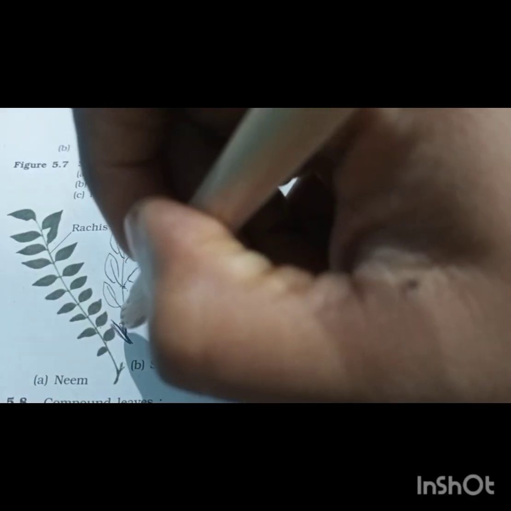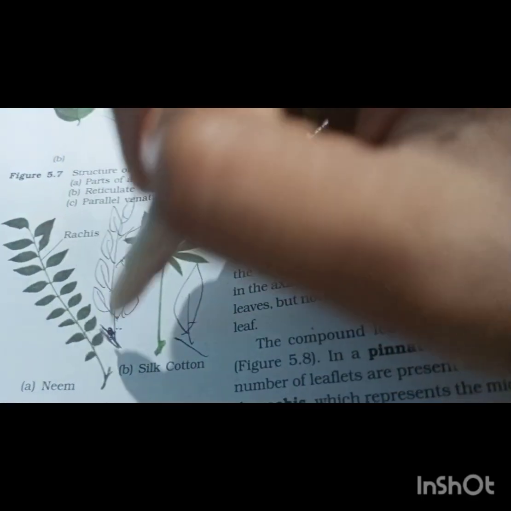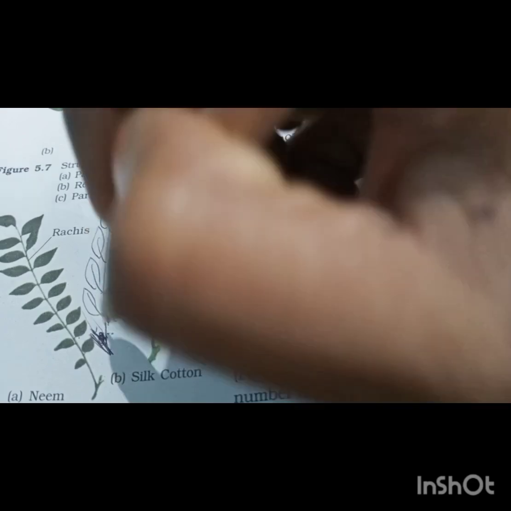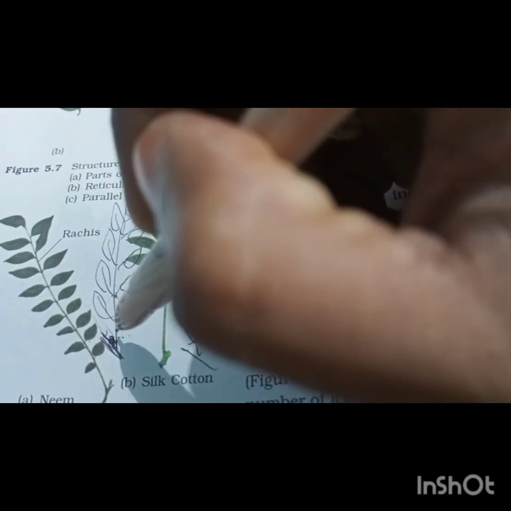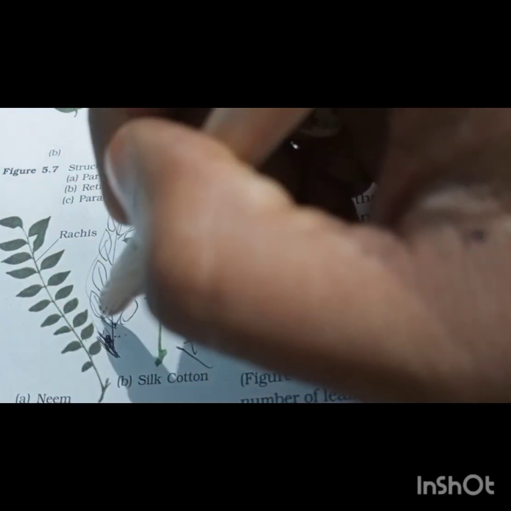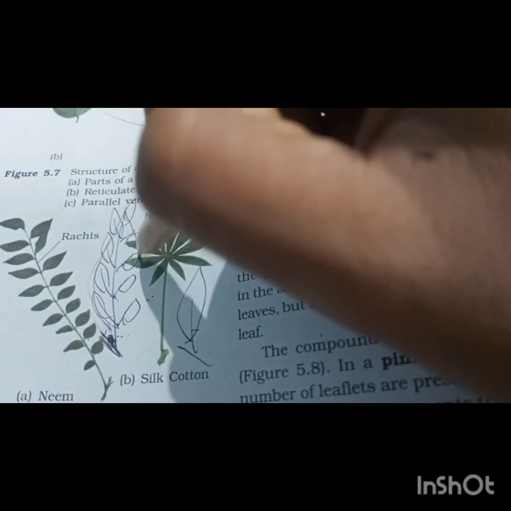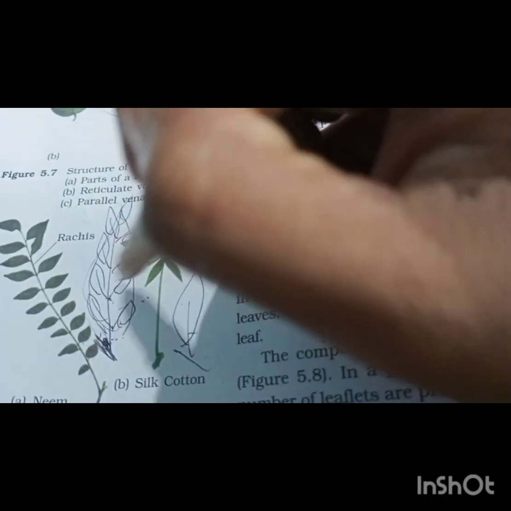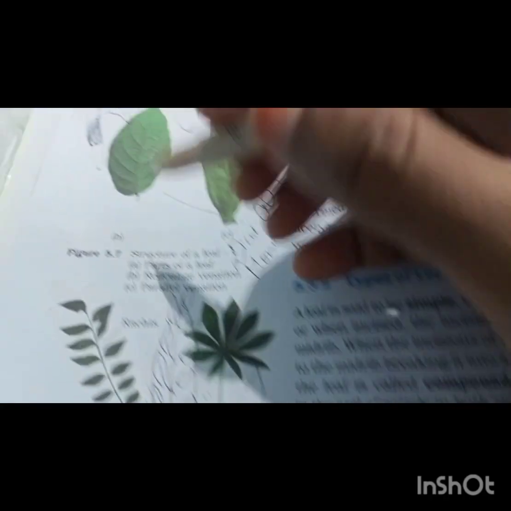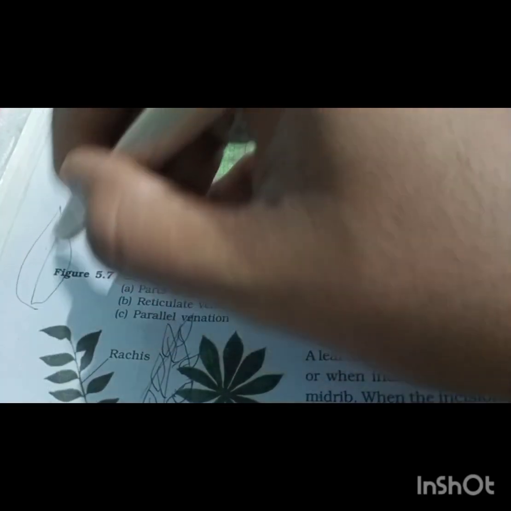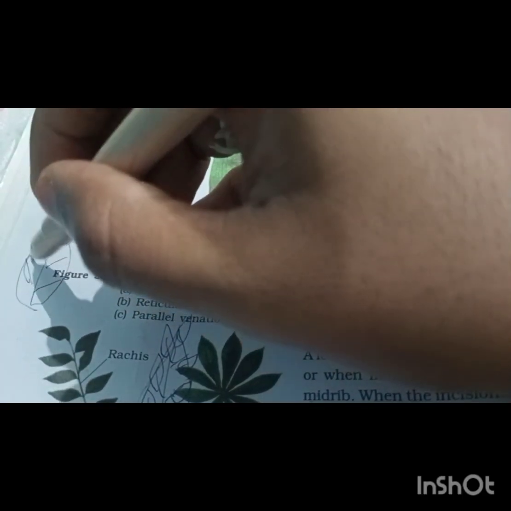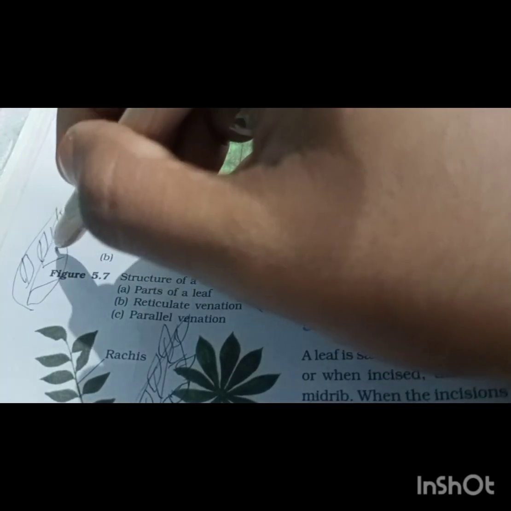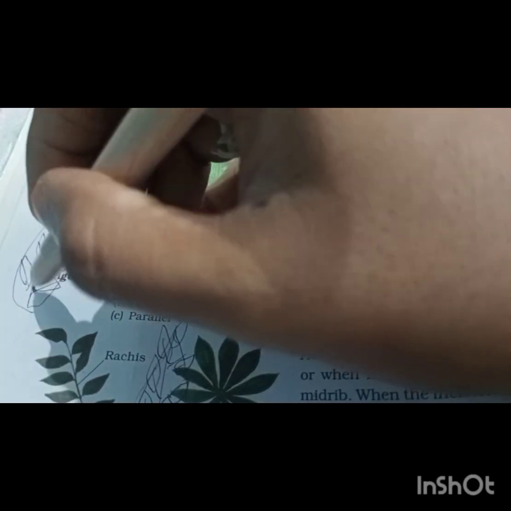Only in this part the bud will be present, which will later develop into a new branch. What does this mean? Here, in a simple leaf, a single leaf, the lamina got split into numerous small leaves. So this kind of leaf is known as a compound leaf.